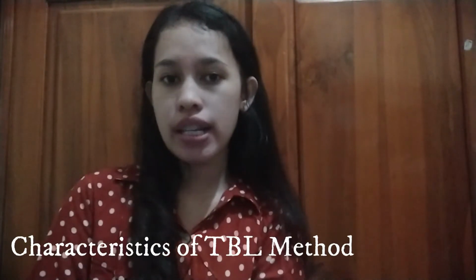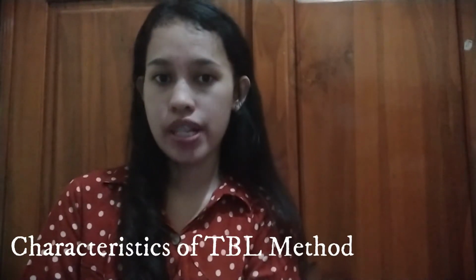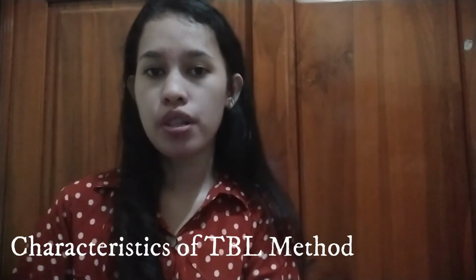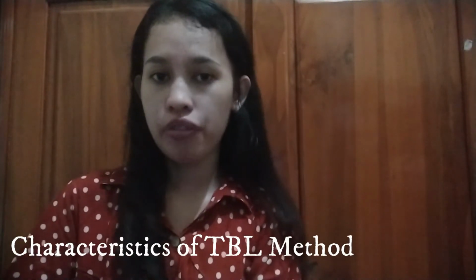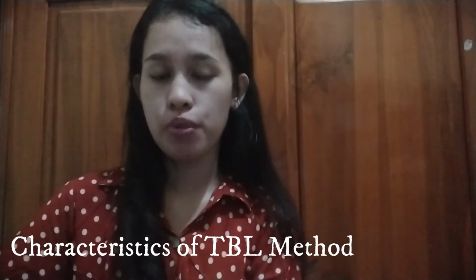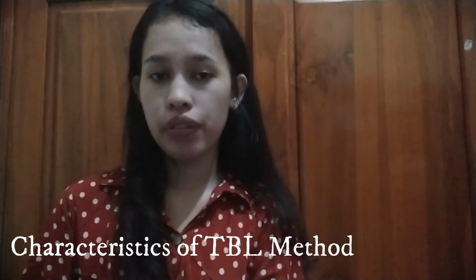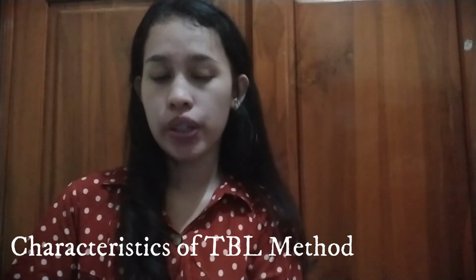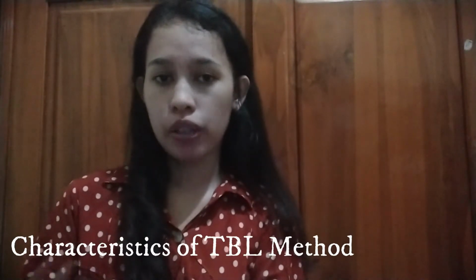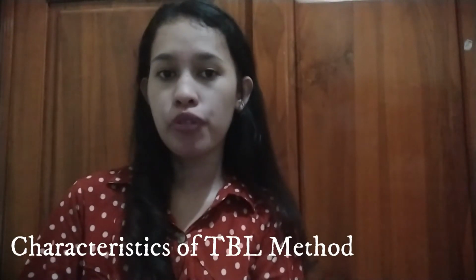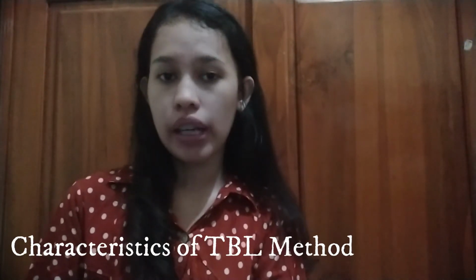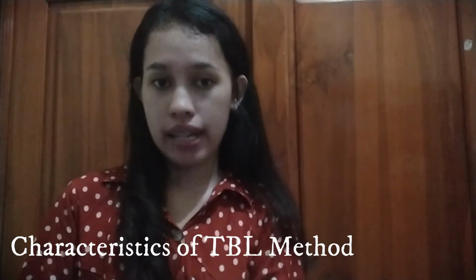And then the next characteristic is the focus on student-centeredness. By using this method, the students are expected to be active and directly involved in the learning process, so that the students can work collaboratively by discussing the tasks with their group or their peers. In this method, the teacher gives students the opportunity to work with their group and peers in completing the tasks.